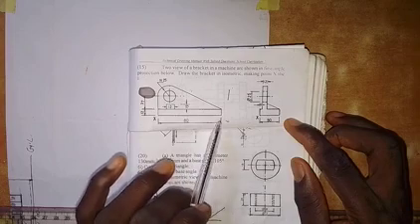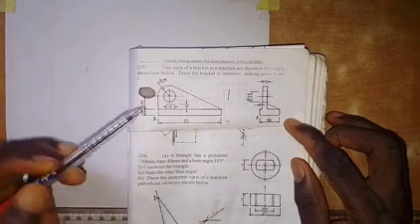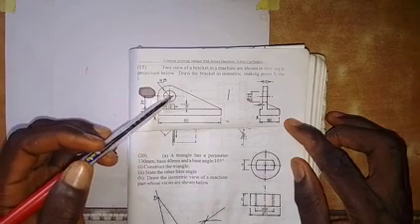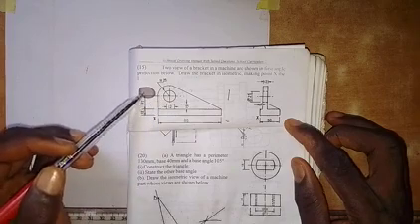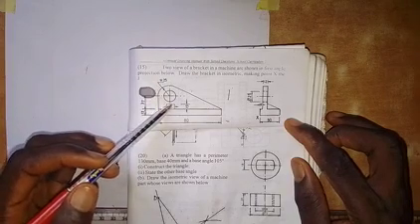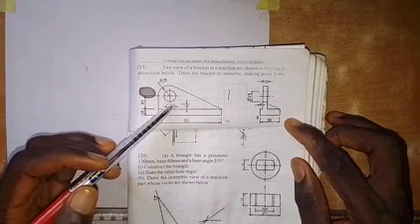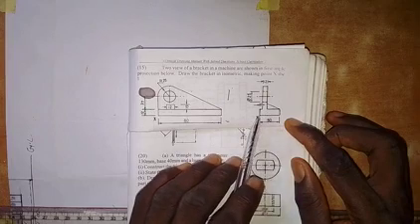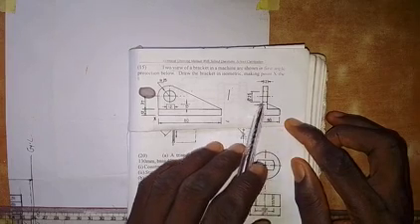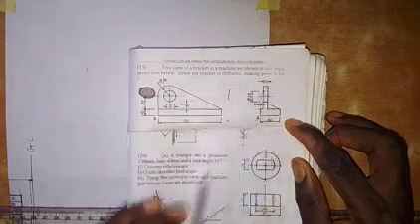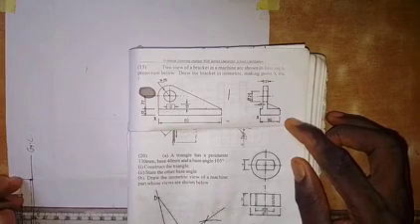For the dimensions, the distance from here to here is 80 millimeters, from here to here is 12 millimeters, and from this point to the center of the circle is 37 millimeters, and the radius of this curve is 25 millimeters. Here the distance from here to here is 12, and from here to here is 19, as given. In the end elevation, the distance from here to here is 50, and from here to here is 16, and the diameter of the hole is 25 millimeters, and the thickness of this is 12 millimeters. So we are going to produce the isometric view of this object.